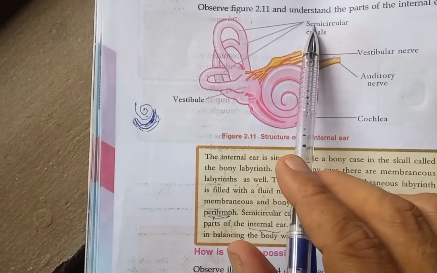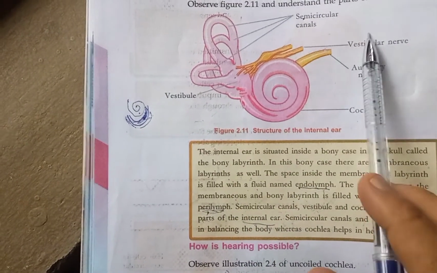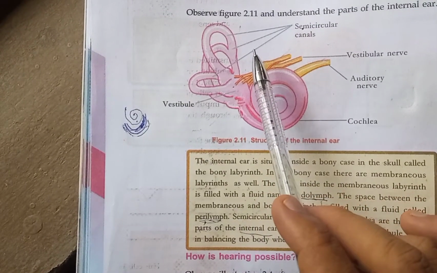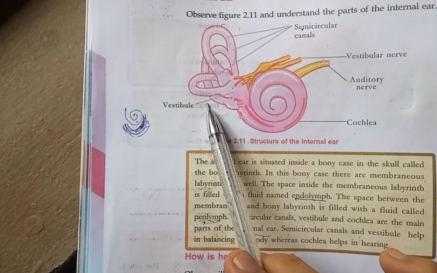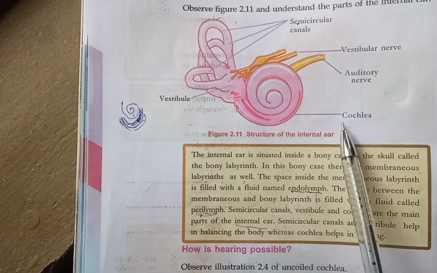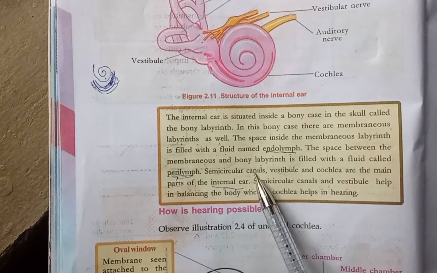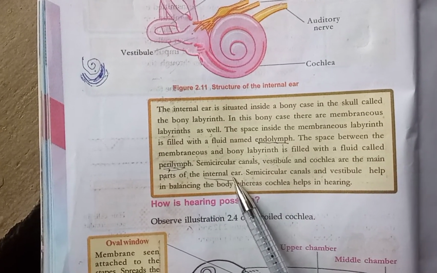Semicircular canal, vestibule, and cochlea. These are connected to nerves. Understood now? Semicircular canal, vestibule, and cochlea are the main parts of the internal ear.